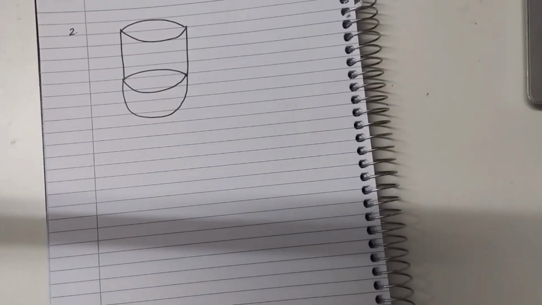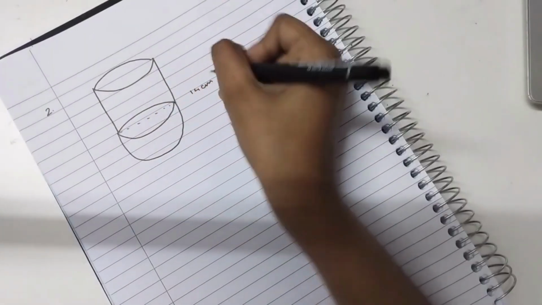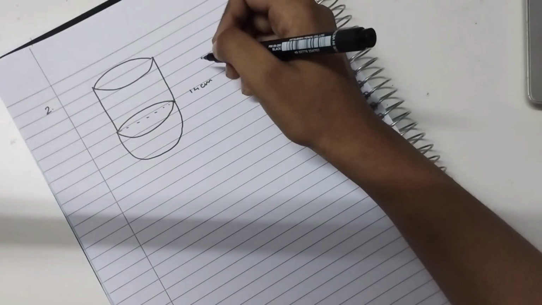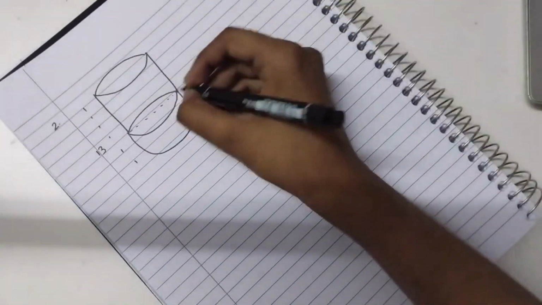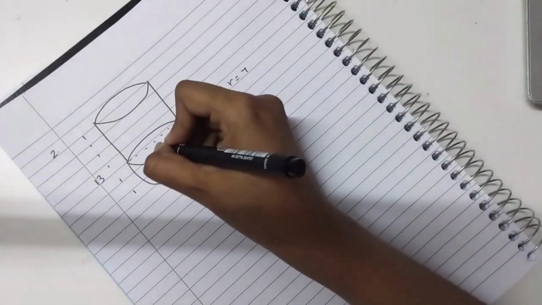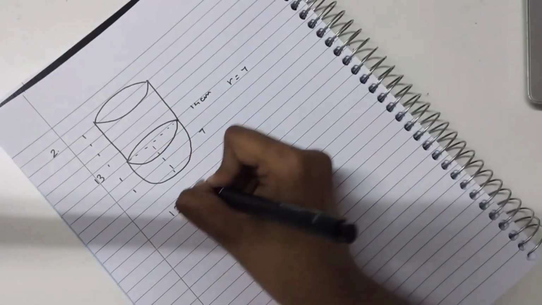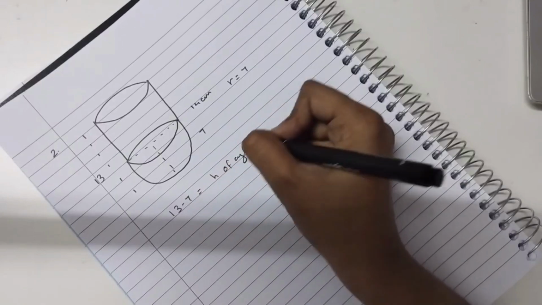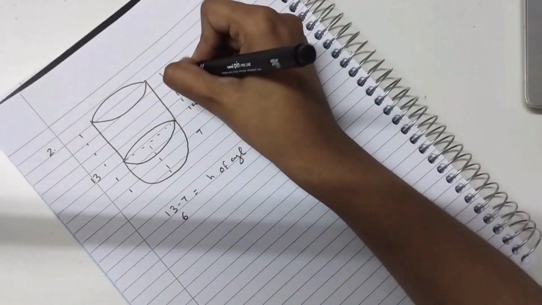In the second question, they've given that a vessel is in the form of a hollow hemisphere mounted by a hollow cylinder. The diameter of the hemisphere is 14 centimeters, and the total height of the vessel is 13 centimeters. Since the diameter of the hemisphere is 14, its radius would equal 7. That means the height of the hemisphere would be 7 centimeters. So the height of the cylinder would be 13 minus 7, which is equal to 6. So the height of the cylinder would be 6 centimeters.